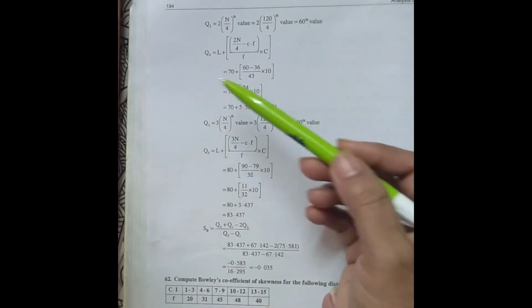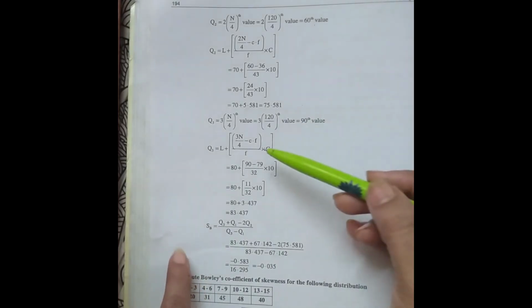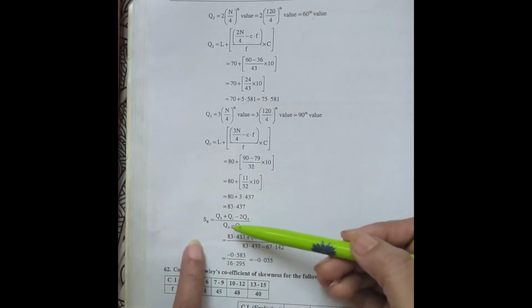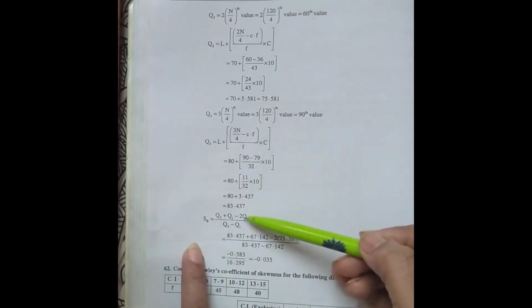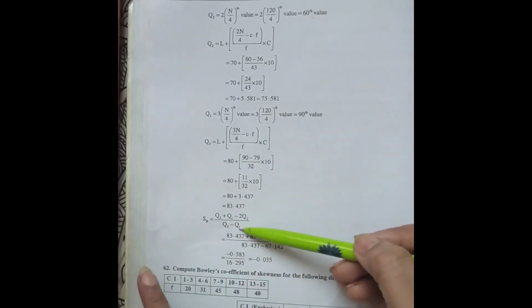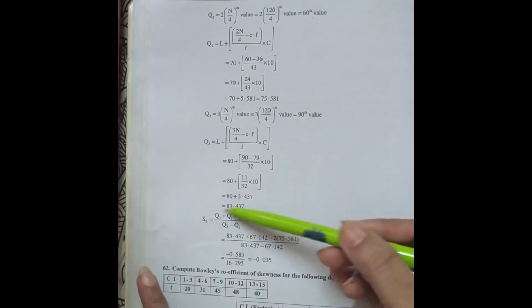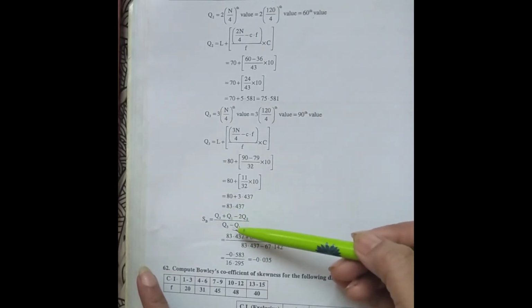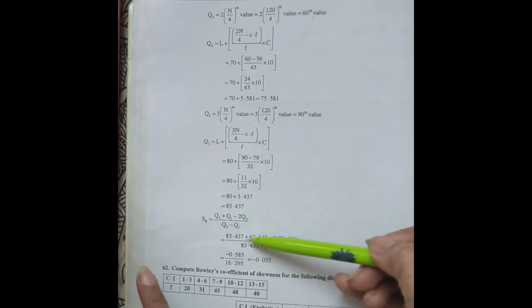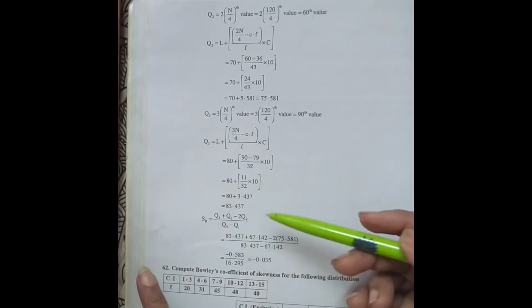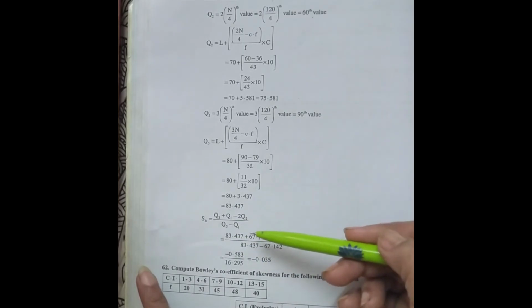It comes in the class interval, where you have to look at the LCF, and you substitute it in the formula. Then lastly you substitute in SK is equal to Q3 plus Q1 minus 2Q2 divided by Q3 minus Q1, which is Bowley's coefficient of skewness. These two are the maximum expected questions.